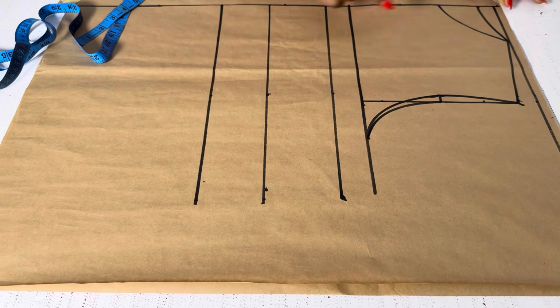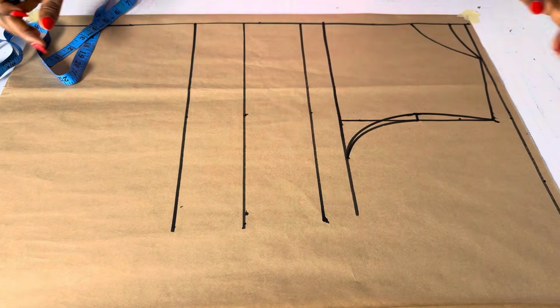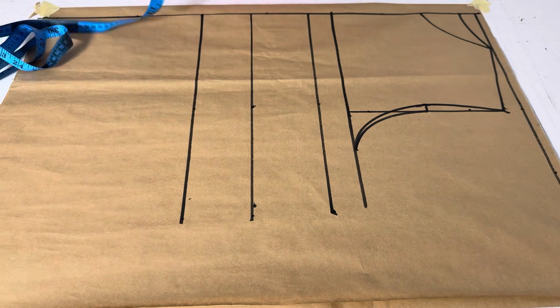In today's tutorial, I'm going to be teaching you how to draft a basic bustier pattern. I have already drafted the basic bodice pattern, which is already up on our channel. You can go and check it out.